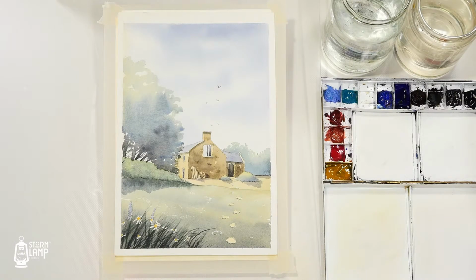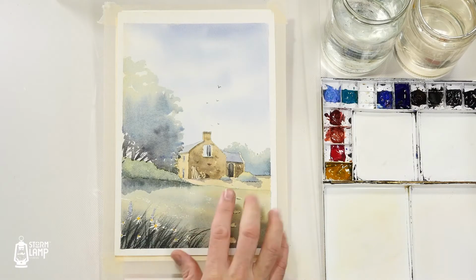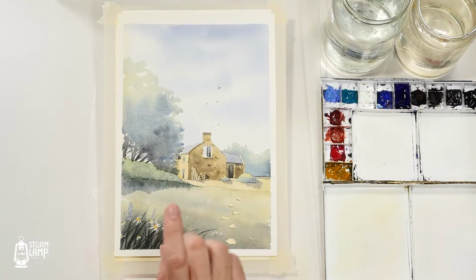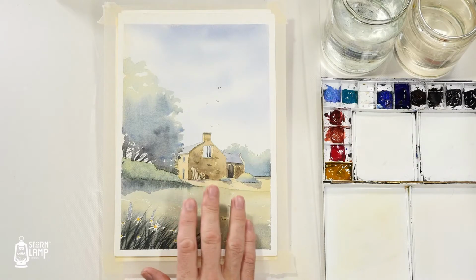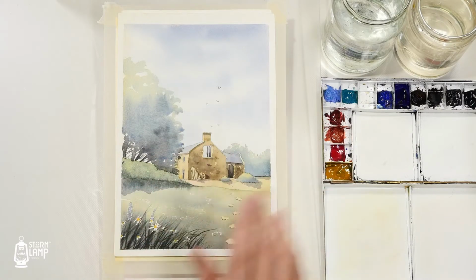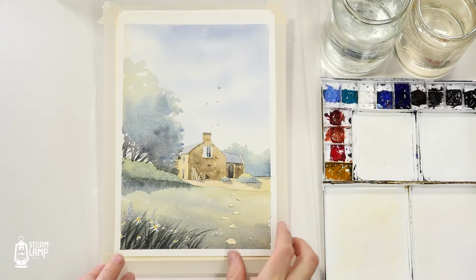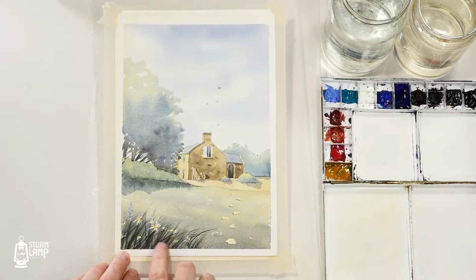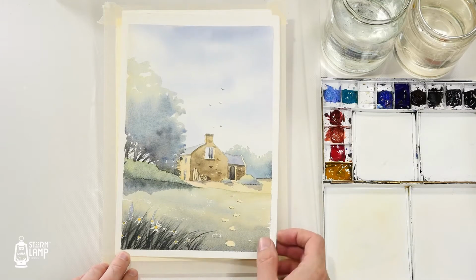So what we're going to do over the next few weeks is just take a look at some flowers and how to work those into your landscape, and we'll build up to a painting like this. And what we might do is do two versions of this. We might do this one and then have a more autumnal, more autumny scene.